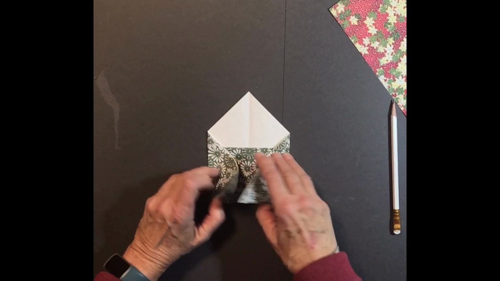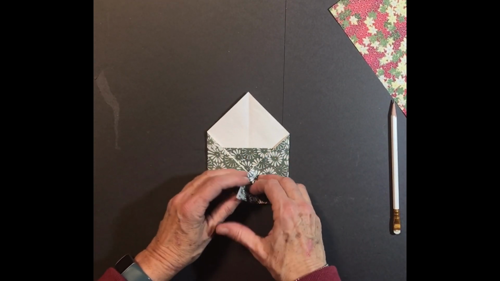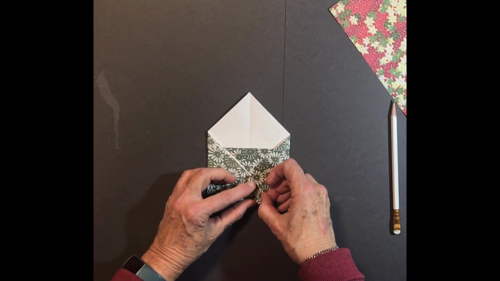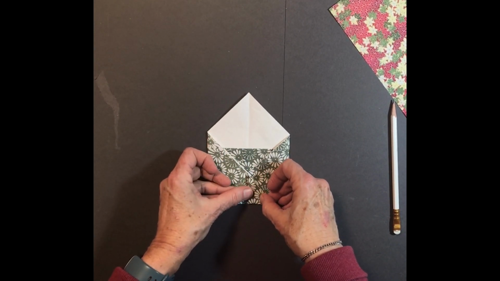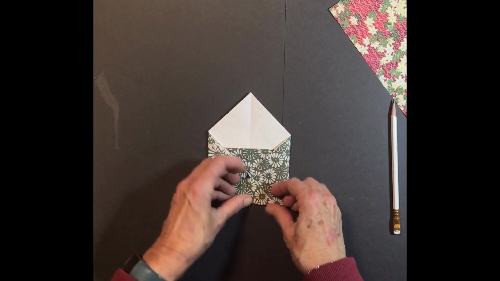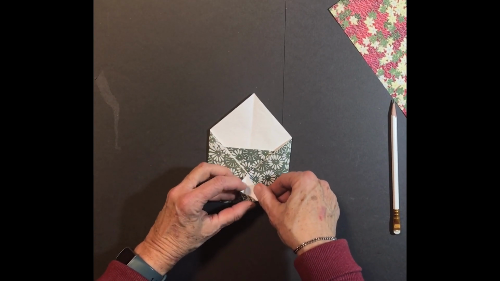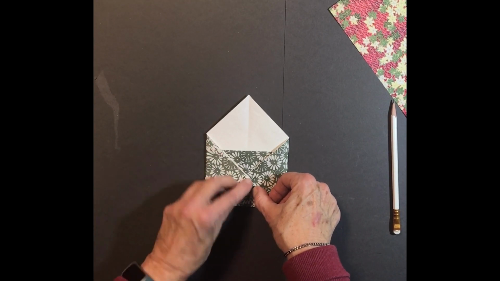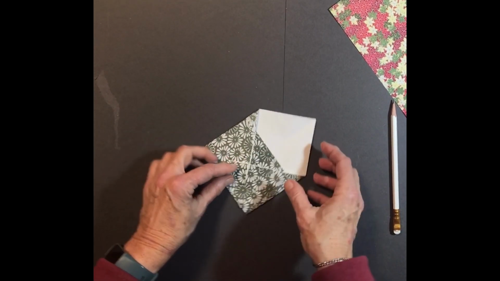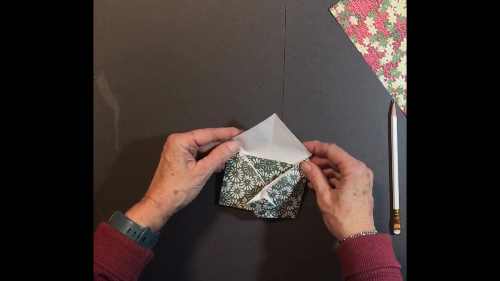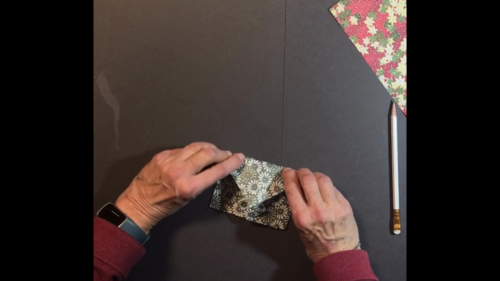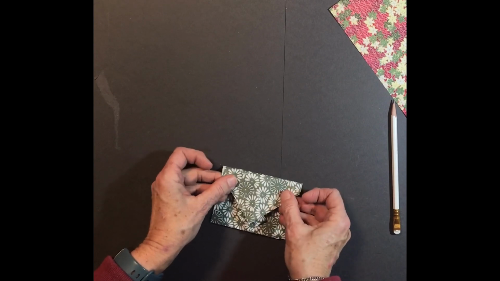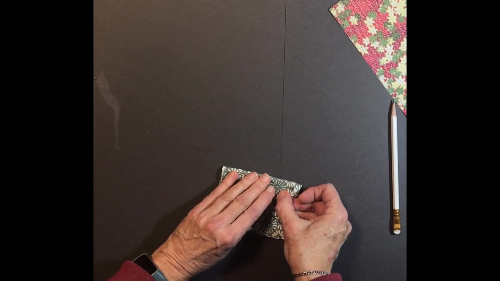Okay, so once I've done that, I'll pull this out. Fold this over, and you see I'm lining it up with the center line there. Then I'm going to do this. And I'm just telling you, if you get that center line off too much, it might be just a little crooked.